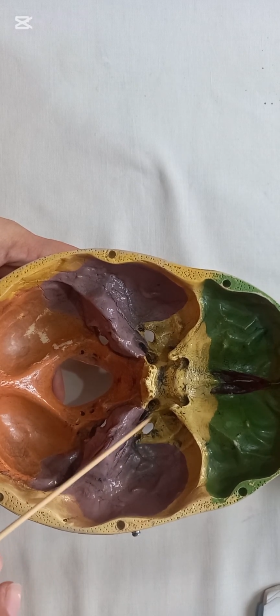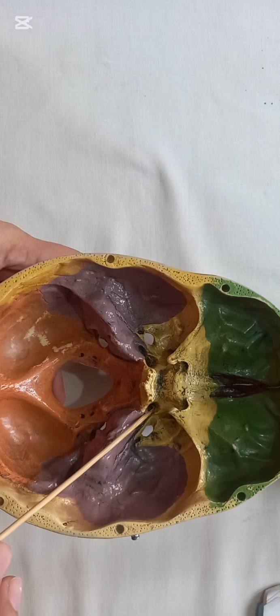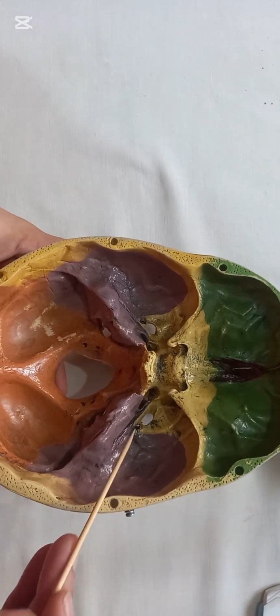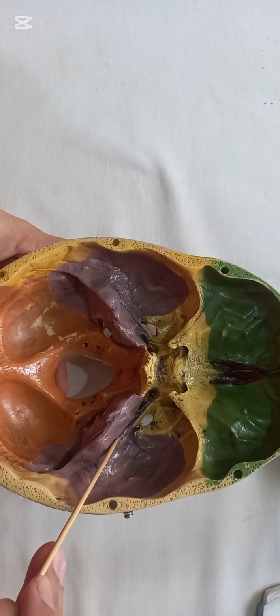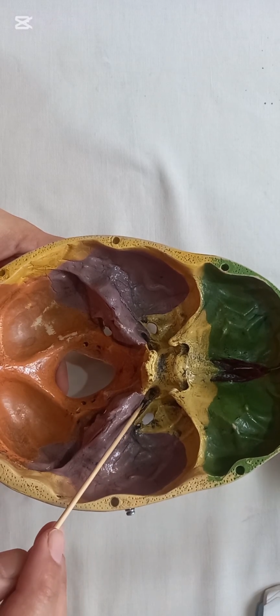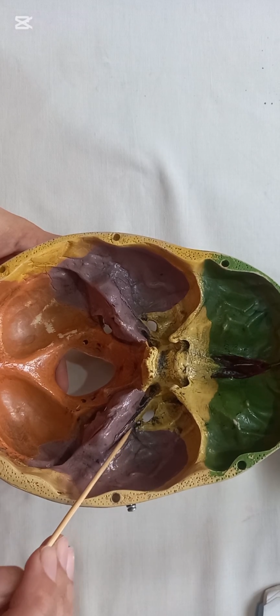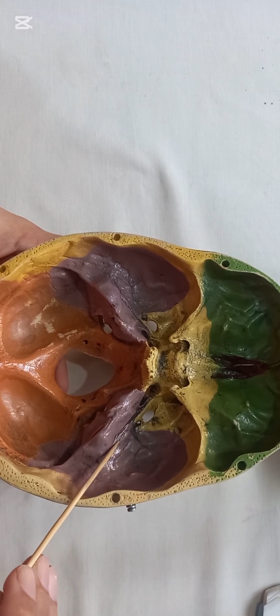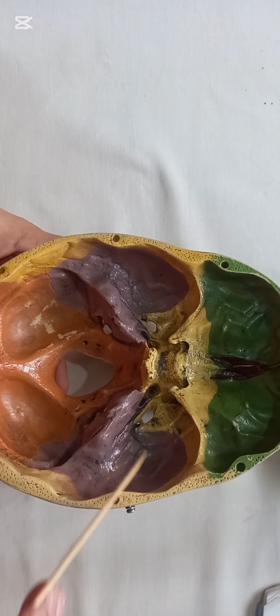Now medial to the foramen ovale, this foramen is the foramen lacerum, in which the carotid canal opens. Then behind the foramen lacerum, this groove is the groove for the greater petrosal nerve, because the greater petrosal nerve goes towards the foramen lacerum. Then behind the foramen ovale, this groove is the groove for the lesser petrosal nerve, because the lesser petrosal nerve goes to the foramen ovale.